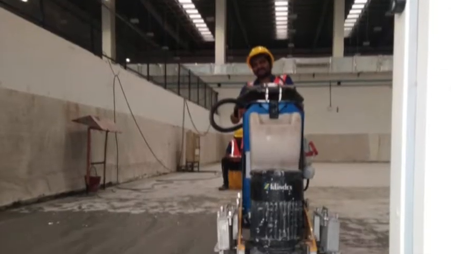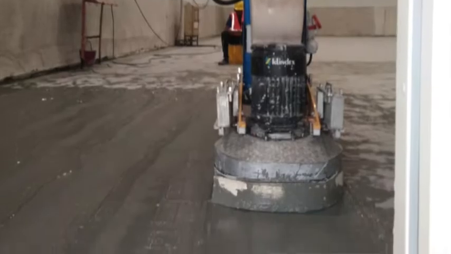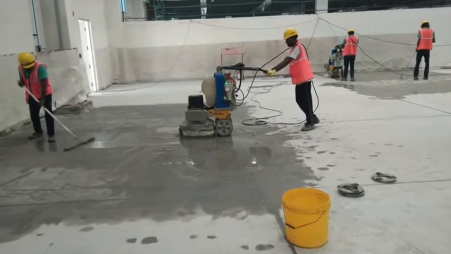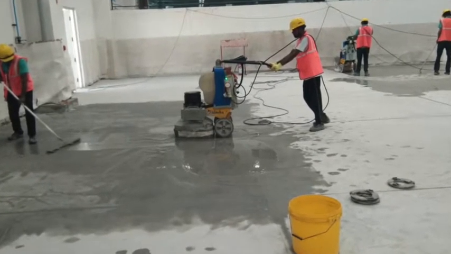So let's get to the first step. The first step is a good initial grind. Now, what is a good initial grind actually? What are you trying to achieve with this? One is you need to achieve a good aggregate exposure. Based on the final use case, the aggregate exposure has to be decided, and a good initial grind will ensure that the floor is ground, removed of all sorts of surface weaknesses, surface issues, you could say.